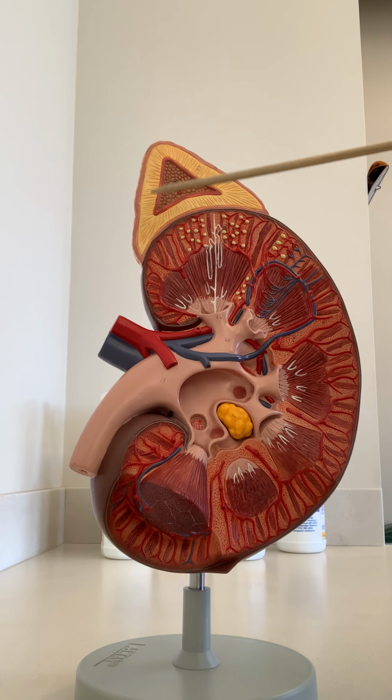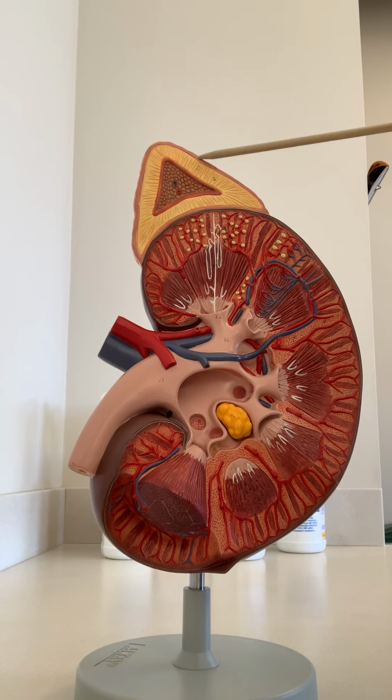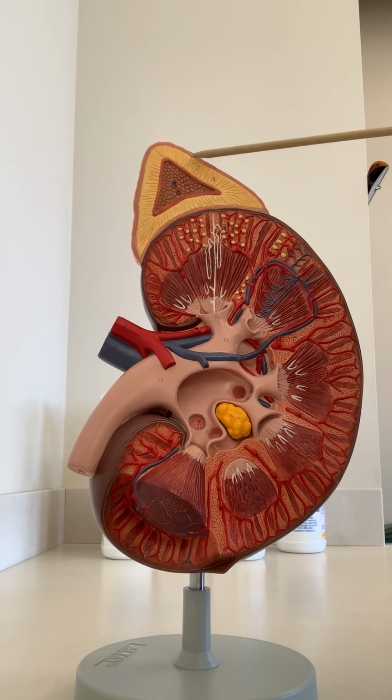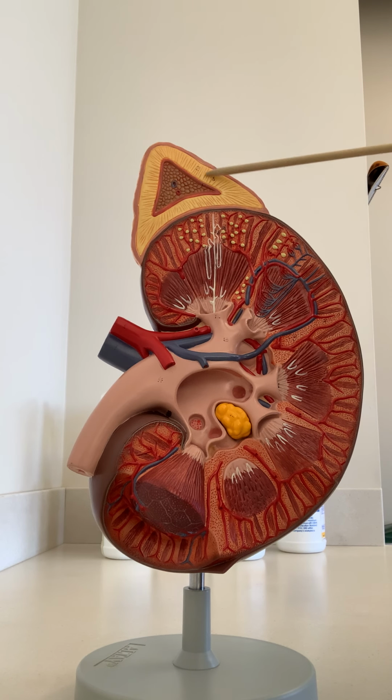And this is the adrenal gland, and if you see inside the adrenal gland, this outer part is called the cortex, adrenal cortex, and the inner part is the medulla. A number of hormones are released from the adrenal cortex.